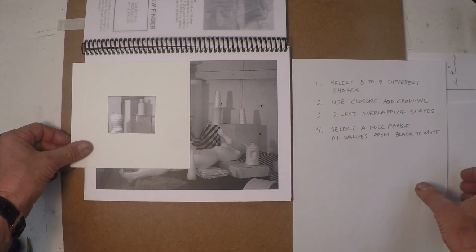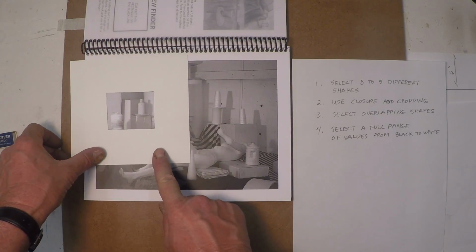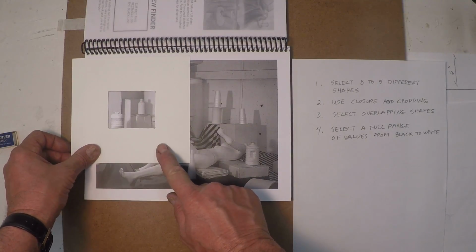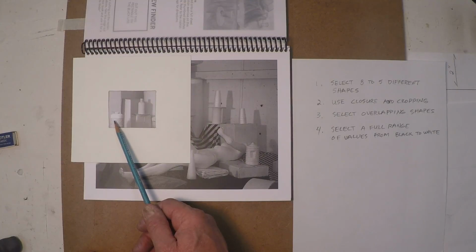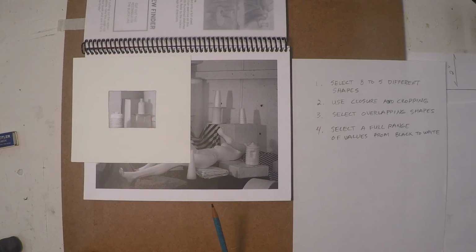So first of all, if we look at the example here, which is what was on the other page, you'll notice how we've got 3 to 5 shapes. We've got a bottle there, and we got one here, that's 2, and we have 1, 2, 3, 4 boxes.